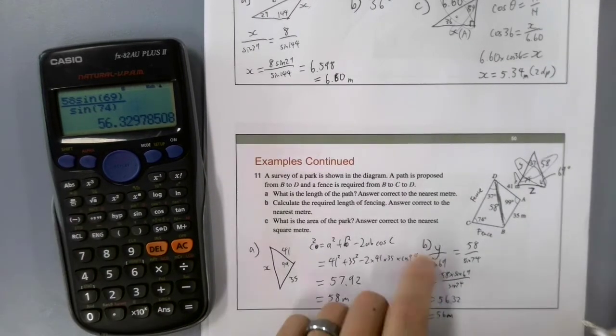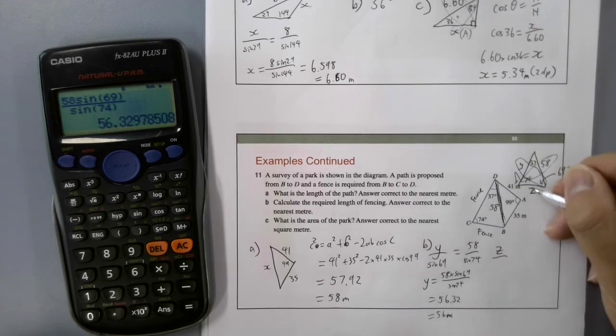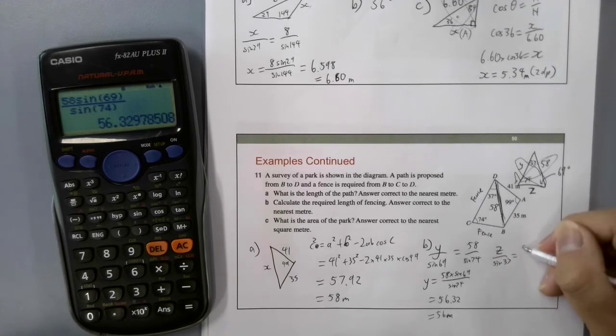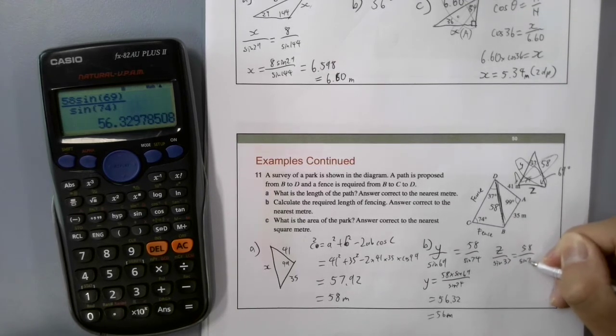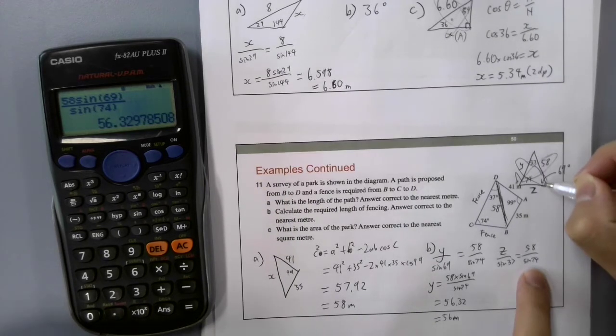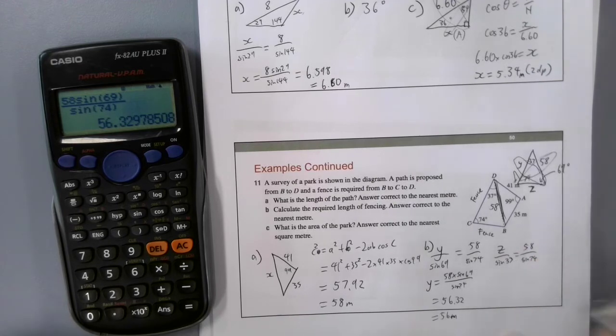Now that is the distance for y. The distance for z is going to be z over sine 37 equals, again, 58 over sine 74. If you want to, you can also use 56 over sine 69. It'll actually give you the same answer, but I'm just going to keep it simple because I've already got those 2 points.